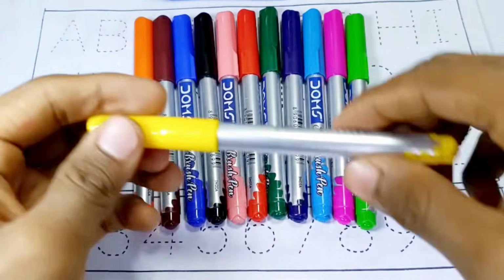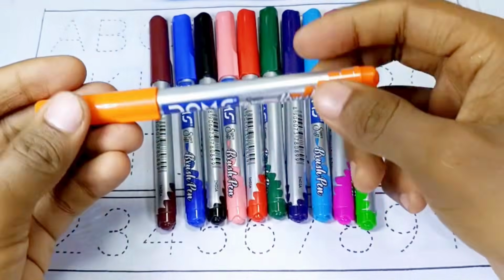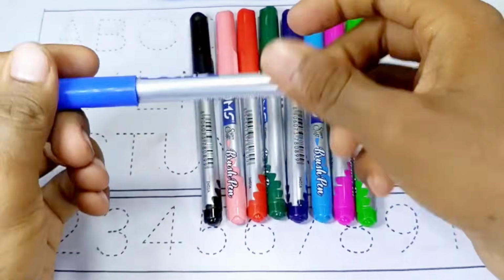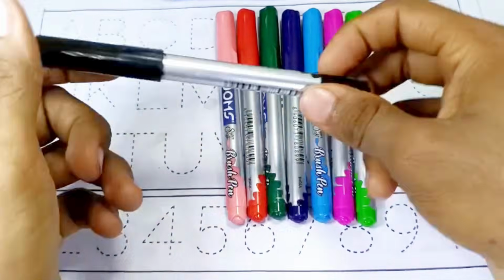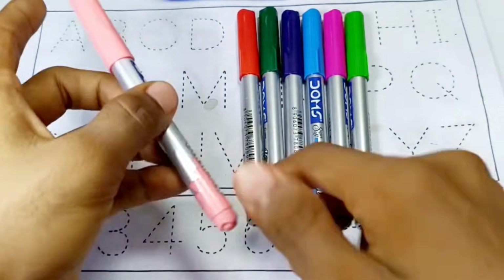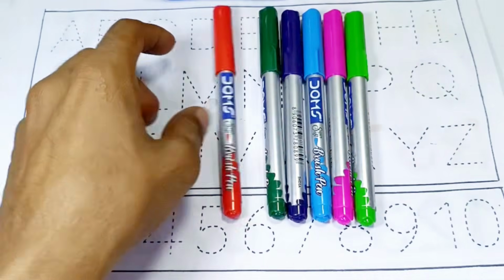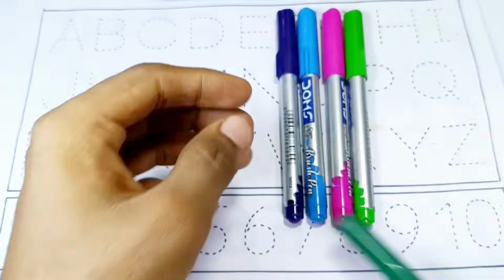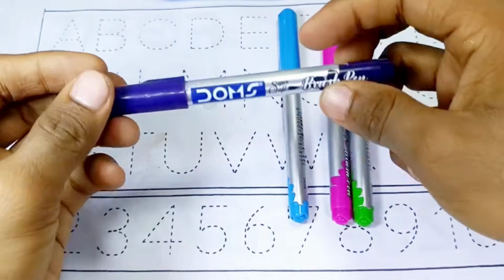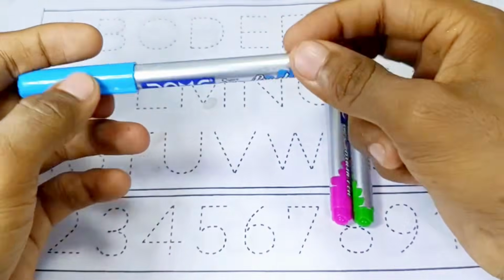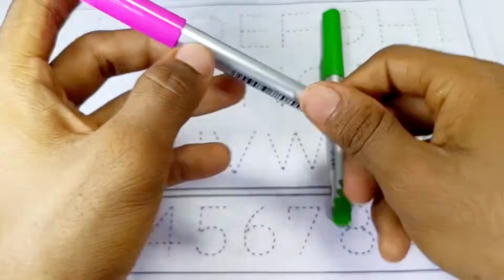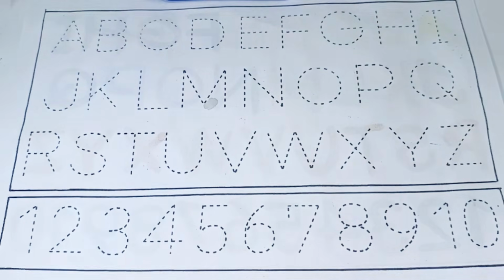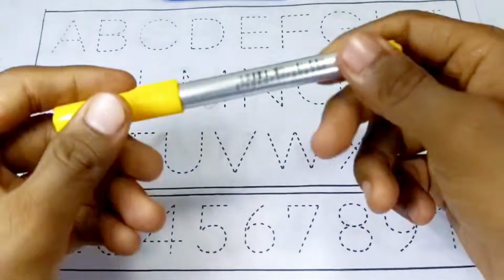Yellow color, orange color, brown color, blue color, black color, light pink color, red color, dark green color, purple color, sky blue color, dark pink color, and light green color. It's now you draw A and use yellow color.